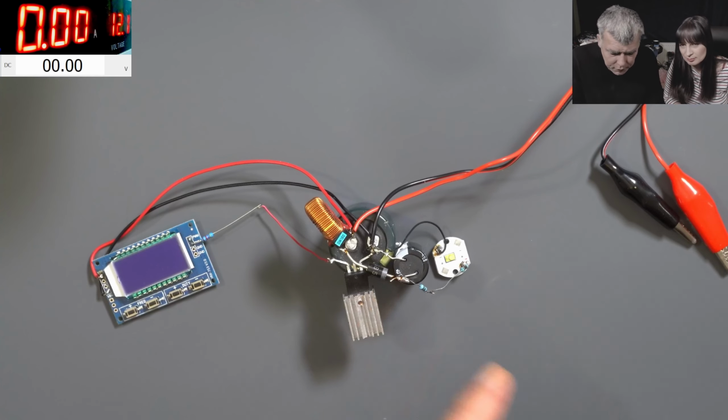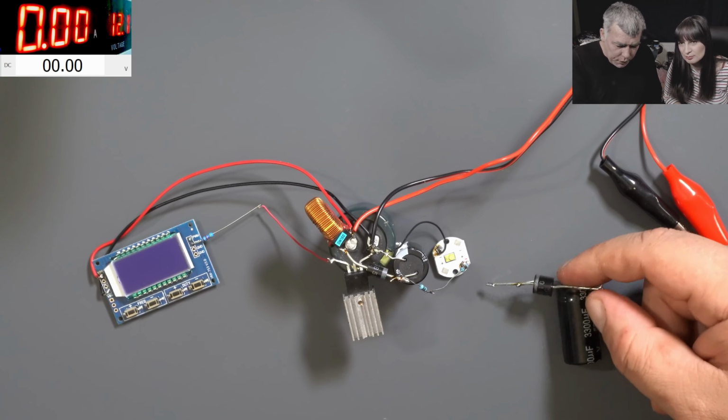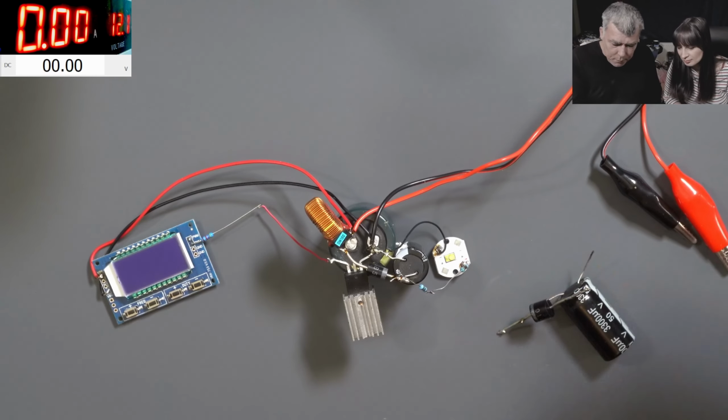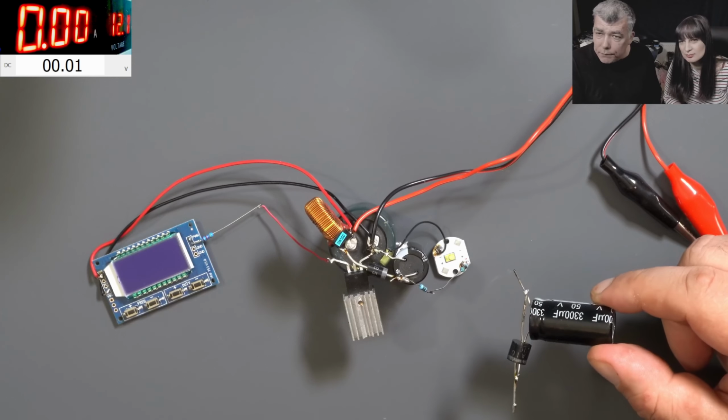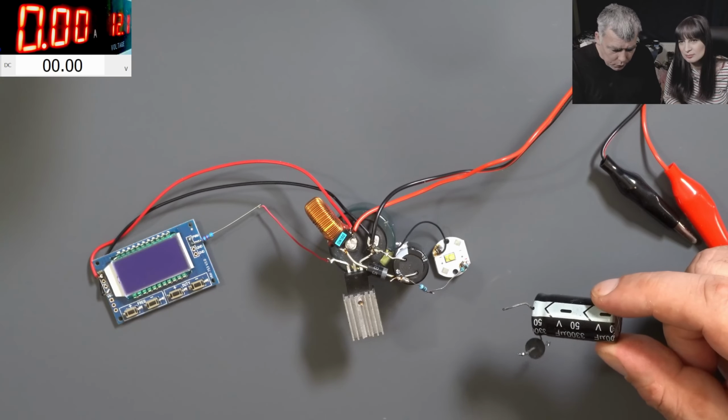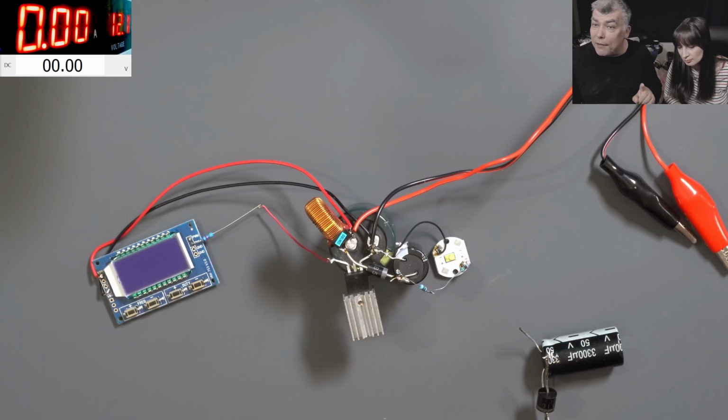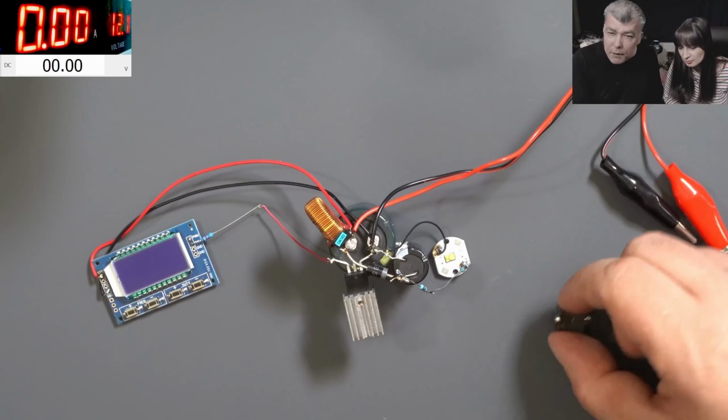Also, I replaced the diode. There's no point in this one; this is a 10 amp diode. That's a 5 amp, which is more than enough. The capacitor has been replaced from 330 micro 50 volts with 100 micro 400 volts. And also I replaced the coil.